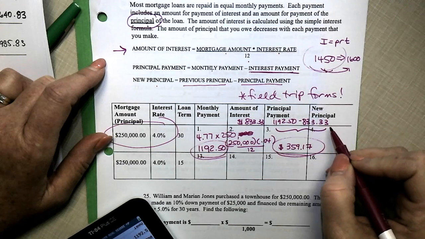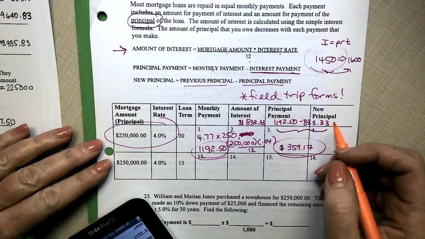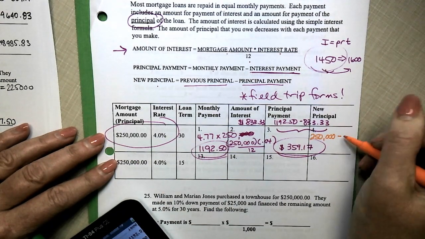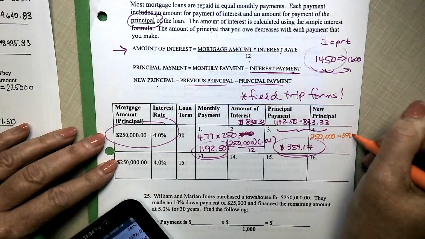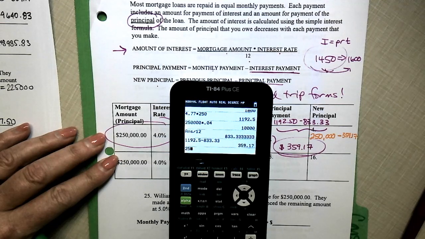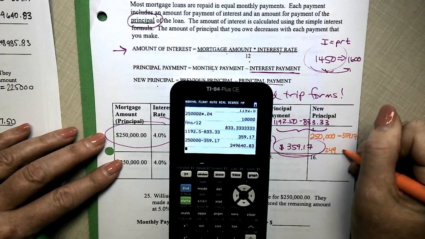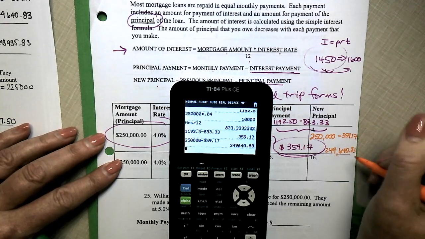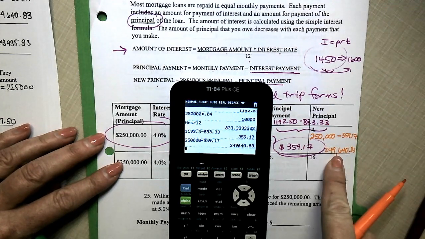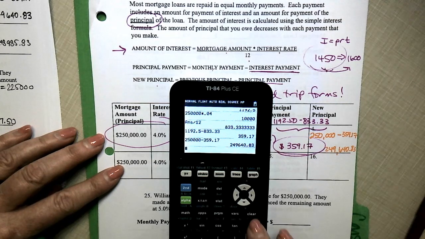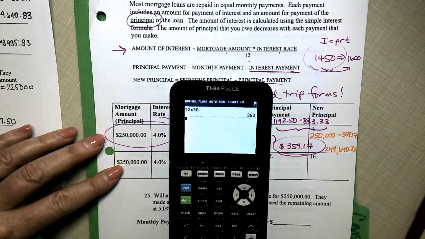All right. So then the new principal, I'll jump to green or orange here, is it was at $250,000, and now you're taking away $359.17. So $250,000, I think I have too many zeros, less $359.17 is $249,640.83. And then on it goes. So you take this away month for, what's 12 times 30, 360 months.